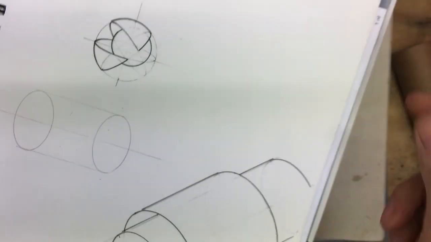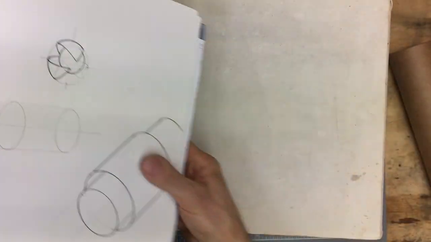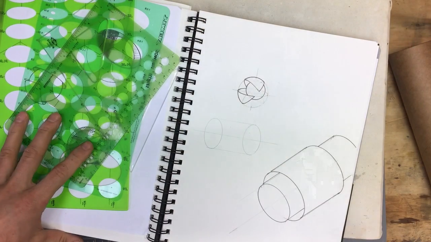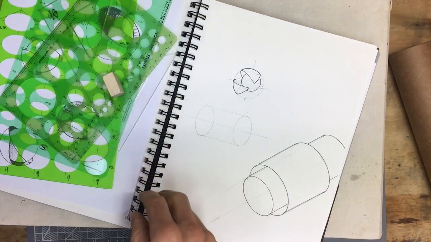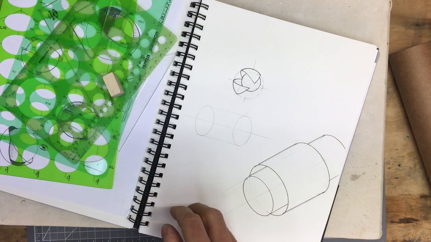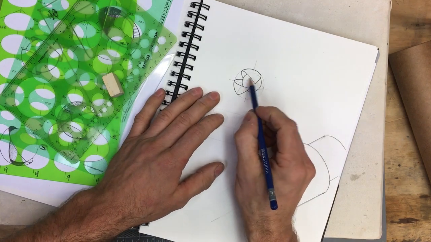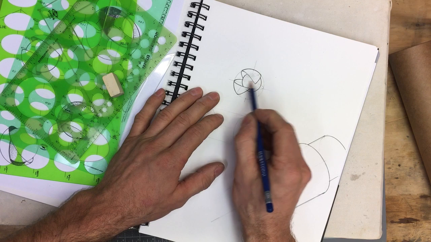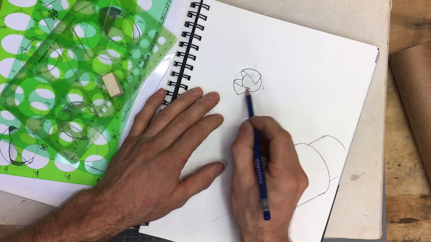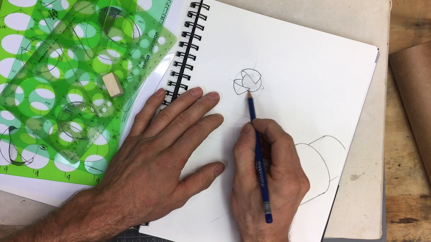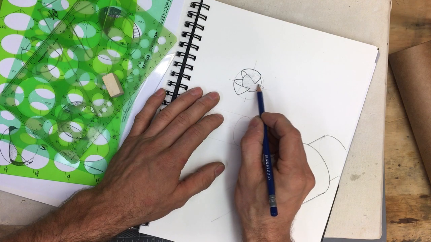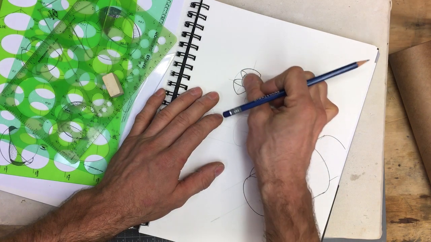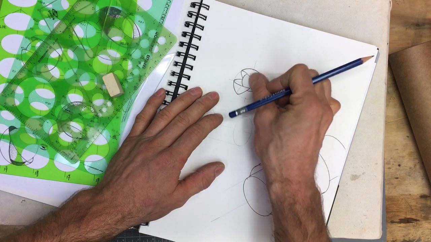Okay, so let's make that sphere some kind of more solid material, something like, I don't know, let's say we made it out of concrete here. We'll give it a nice concrete gray. And to do that, I'm going to turn the pencil on its side just ever so slightly and very, very lightly build up a layer of density right around the edges of where that inner sphere would be. Maybe use the side of my thumb to blend it in.